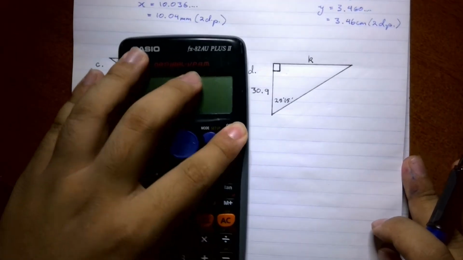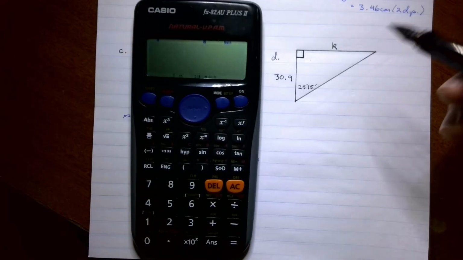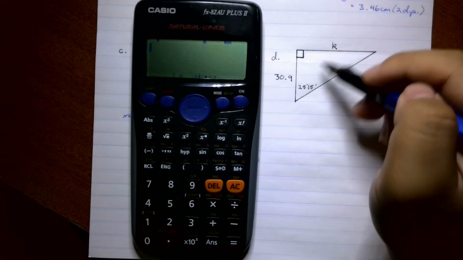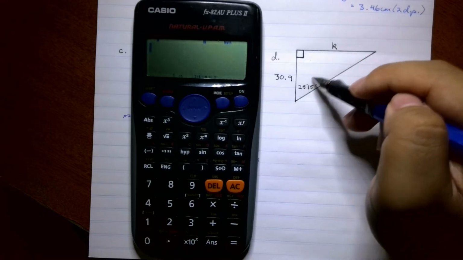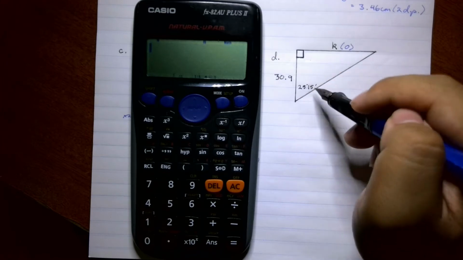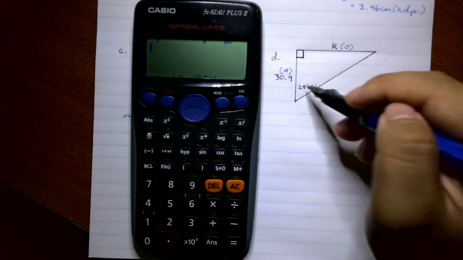Our last example here, you can probably guess the ratio we'll be using, but in any case we'll take a look at what will be given. So K is opposite from our angle, so O, and 30.9 is adjacent from our angle.